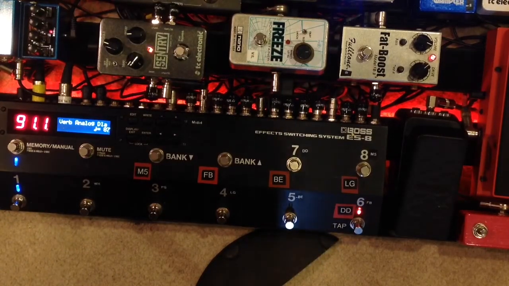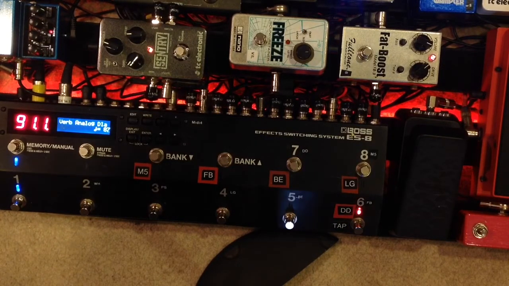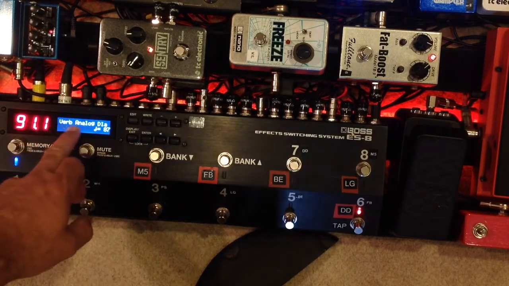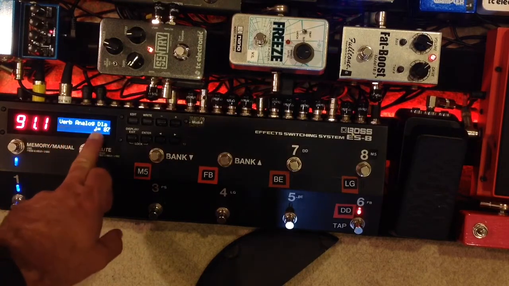Hey guys, on a different thread we were talking about how to separate a patch to have certain switches, or what the ES8 refers to as numbers, have certain numbers bring up loops instead of a new patch. And I'm going to show you how I approach that. As you can see right now, I'm on a patch that has reverb and an analog delay.